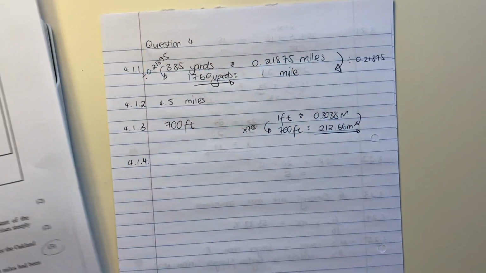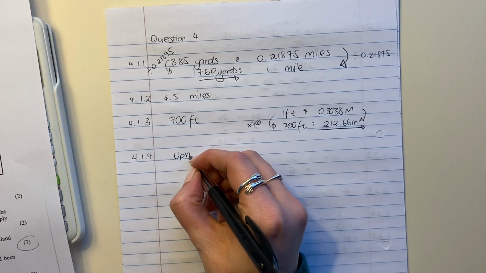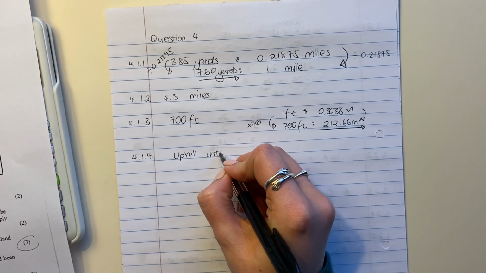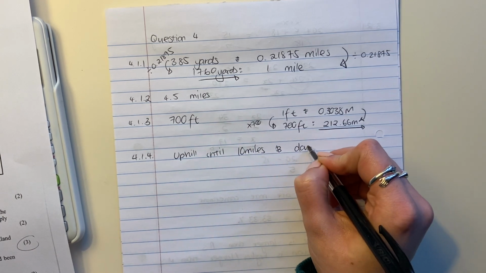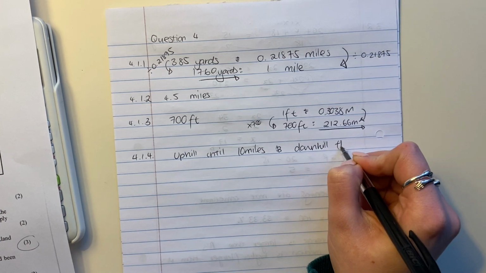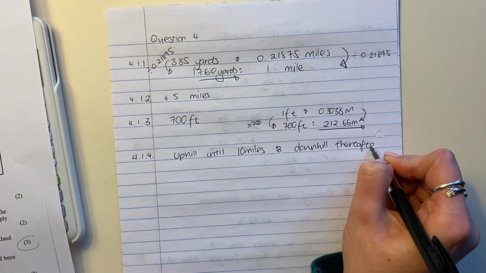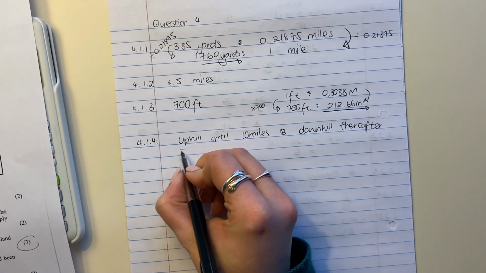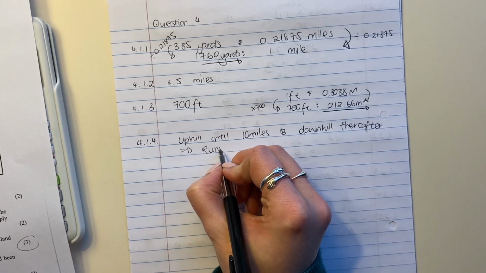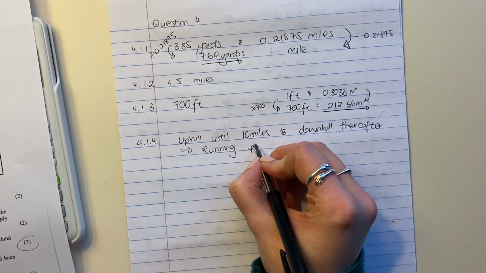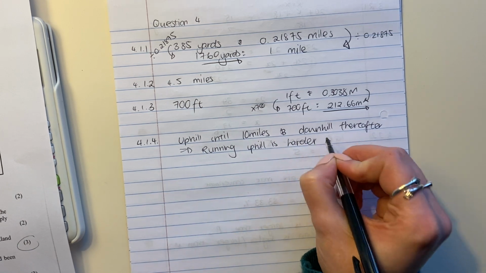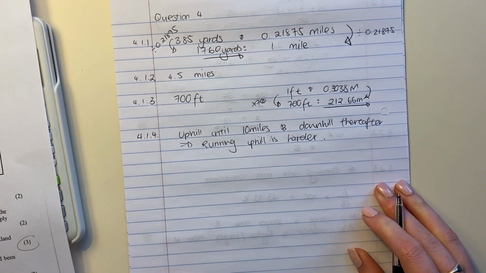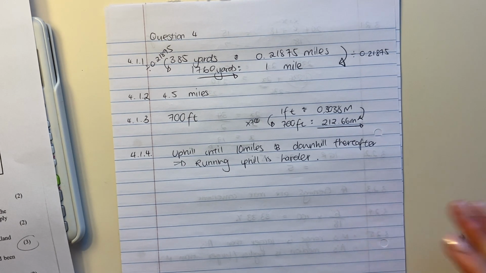So you can say it is uphill until 10 miles and downhill thereafter, right? So we've done that. So you can say, well, running uphill is harder or more difficult, okay? And there's your reason. And we are done. They only asked for one reason. We're done with our question. Let's move on to the next one.